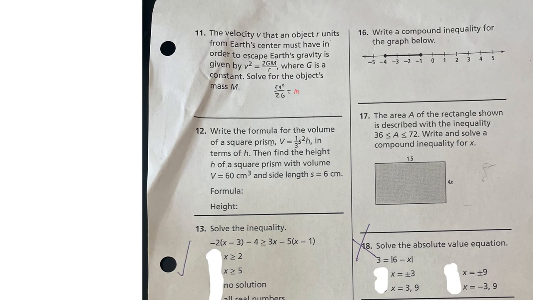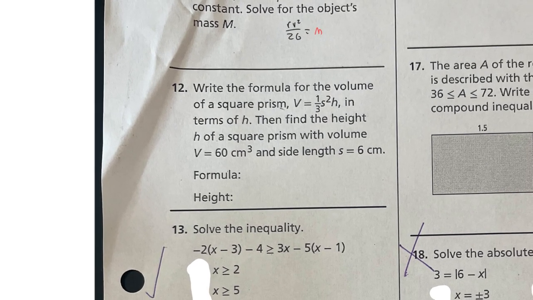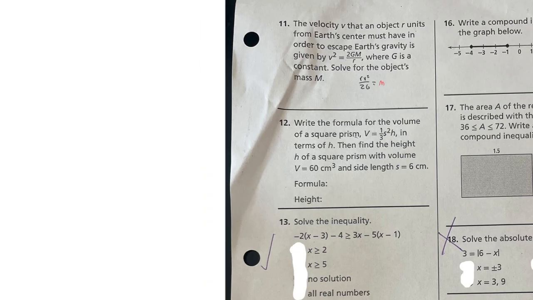So that's that. Problem number 12, write the formula for the volume, and so on, in terms of H. Okay, so there's a two-part problem. Let's just do that first, writing this in terms of H.